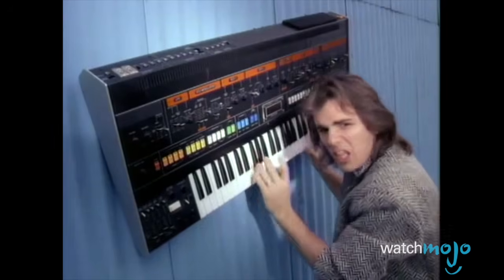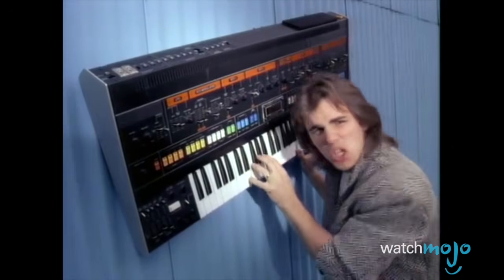The keyboards then take a supporting role to Separate Ways as the song weaves its tale of a lonely lover promising devotion to his former flame, despite their separation.